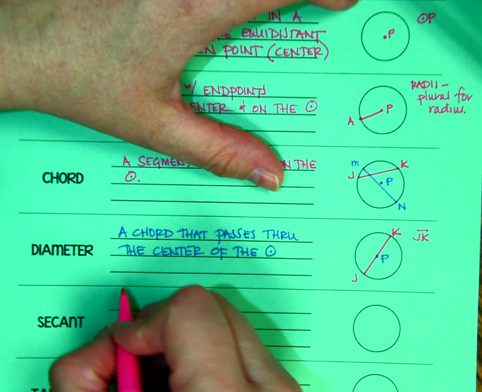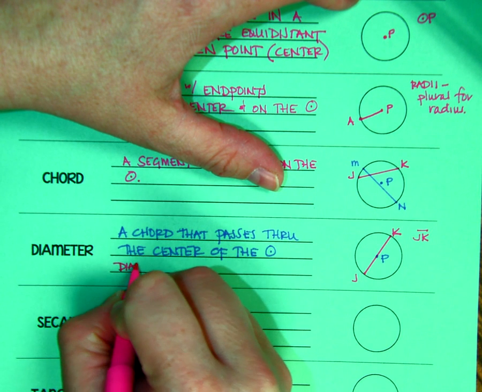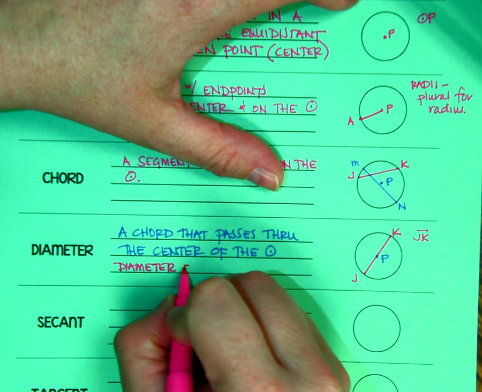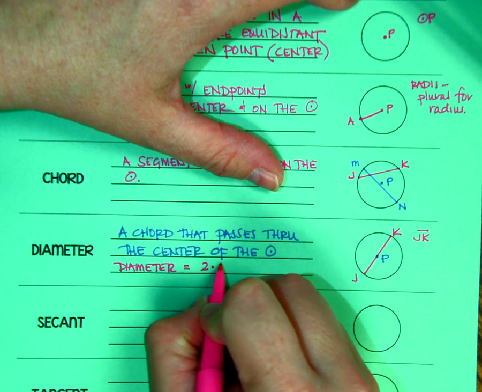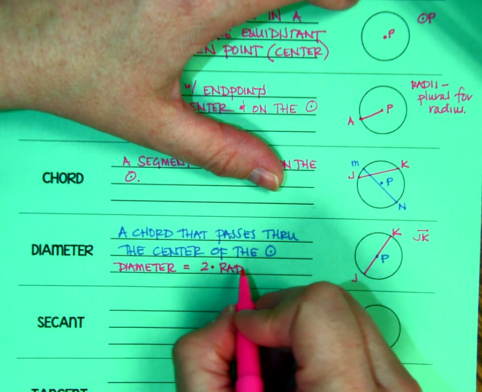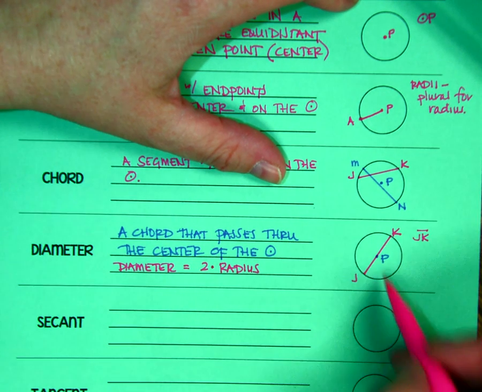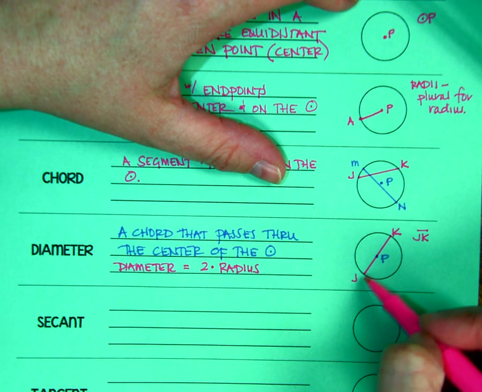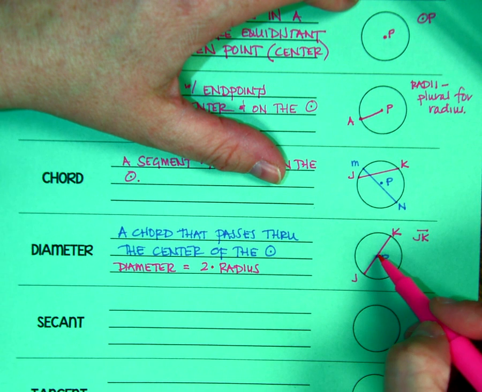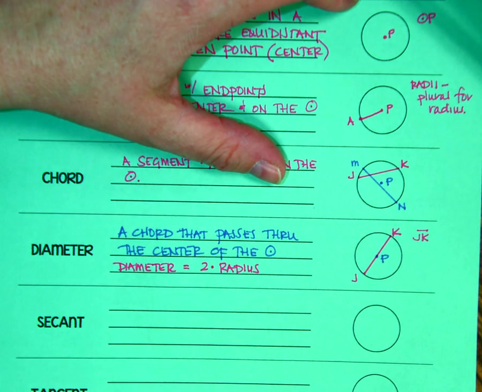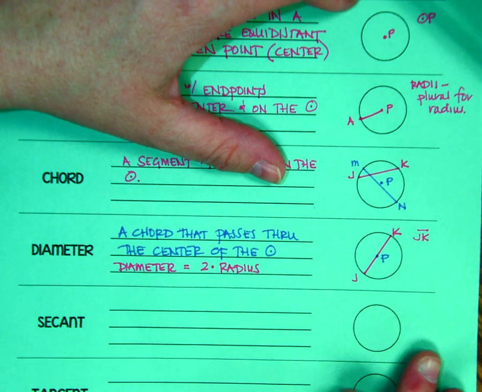Keep in mind that the diameter equals 2 times the radius. So JP is a radius, PK would be a radius, and JK would be what's called the diameter.